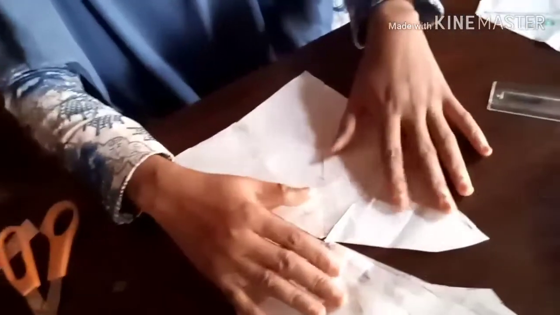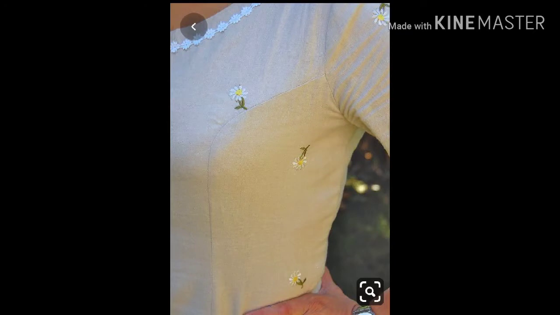So this is how the armhole dart looks. As you can see, this is how the armhole dart looks. This is how it looks on a dress.